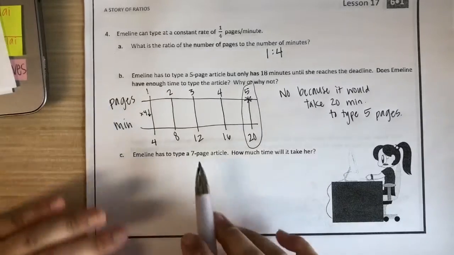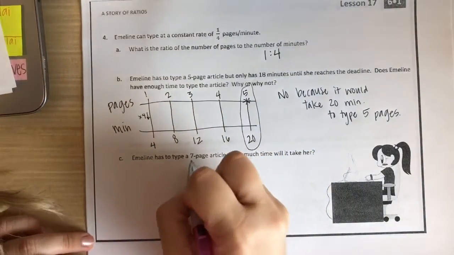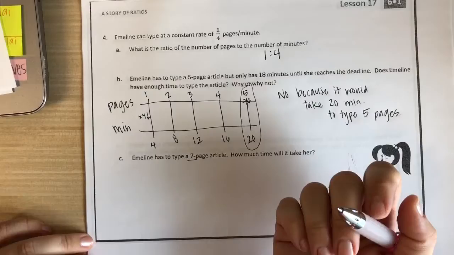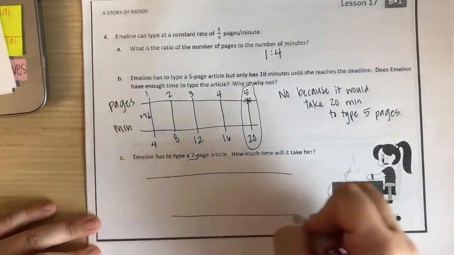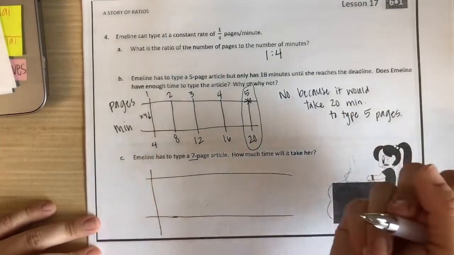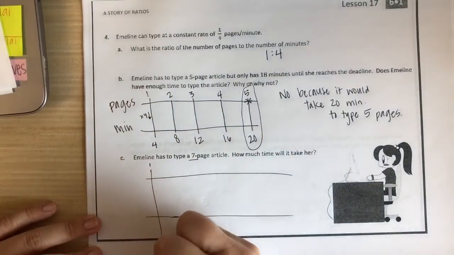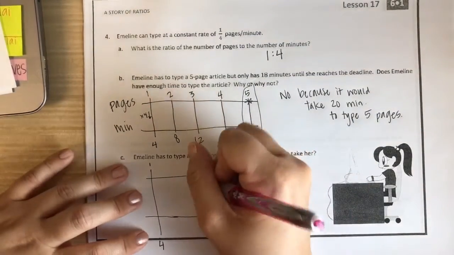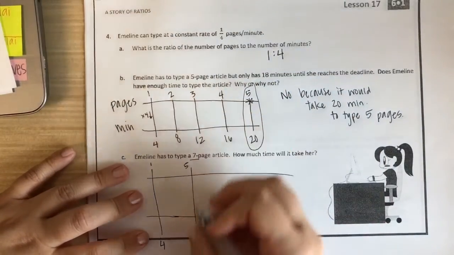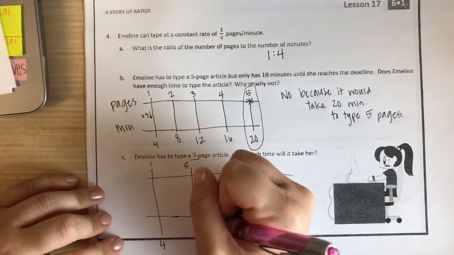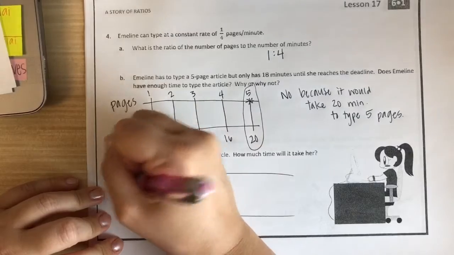Same idea on the bottom one, but we want to know now how long it's going to take her to type a 7-page article. So I'm just going to continue my double number line that I had going. I remember the ratio is 1 to 4, but I'm not going to fill in all those other ones. I'm going to skip to where I left off. And it was 5 pages in 20 minutes, pages to minutes.